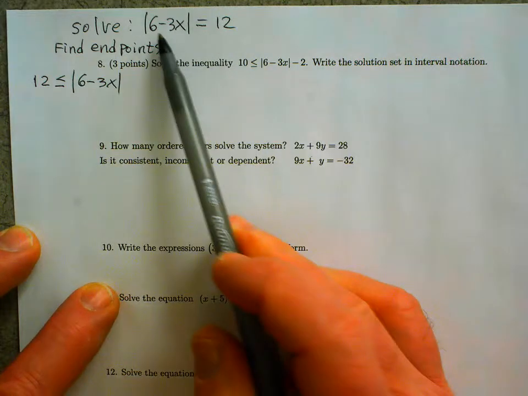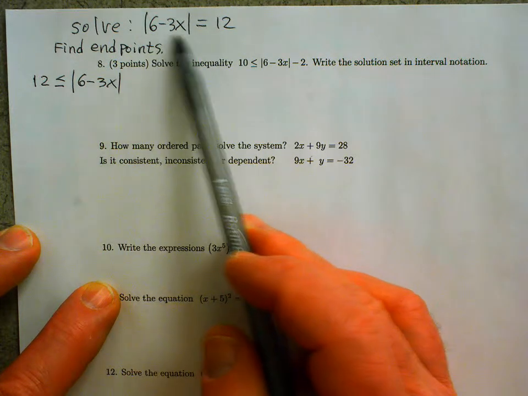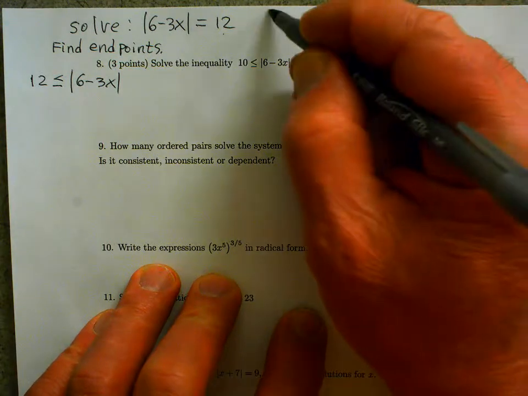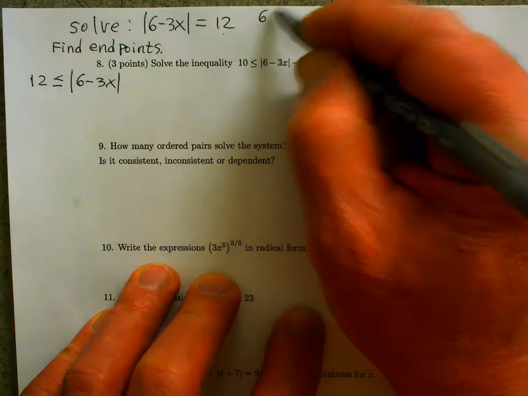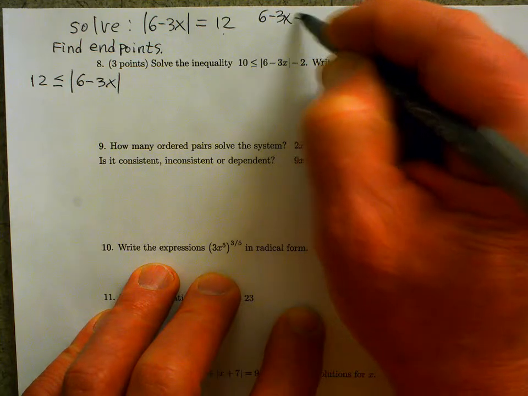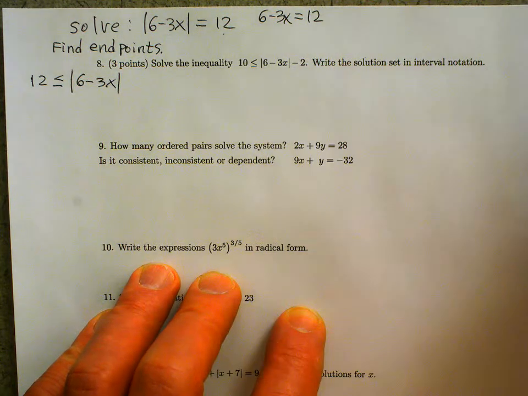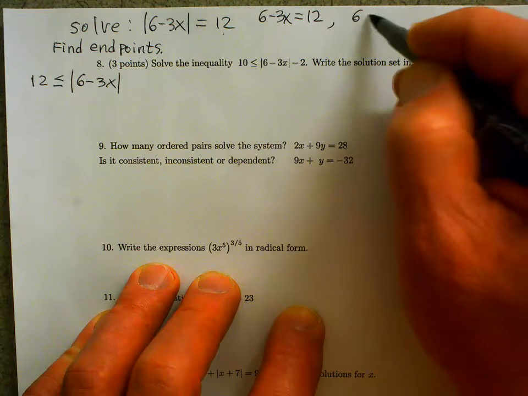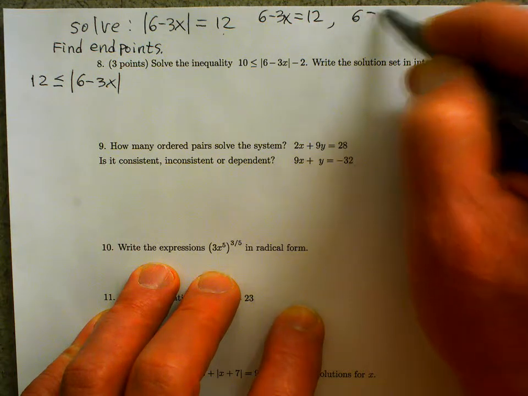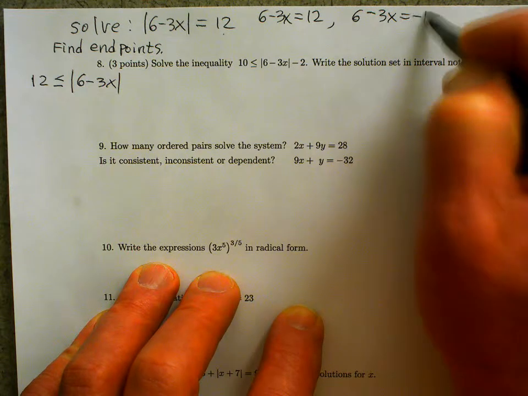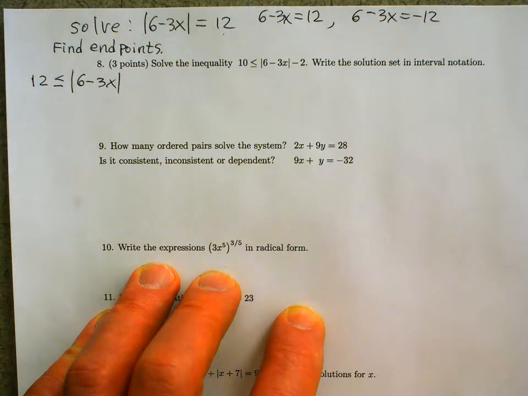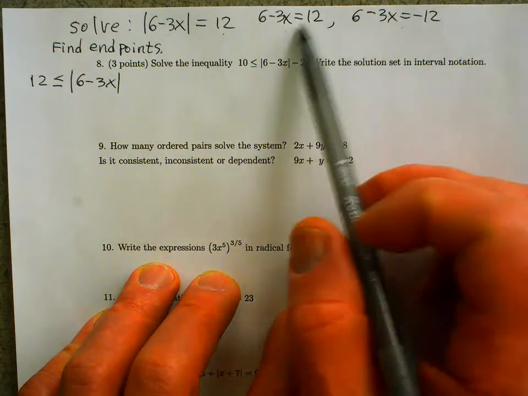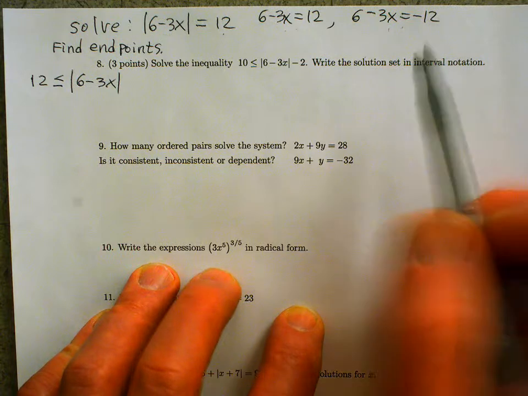If the absolute value of 6 minus 3x equals 12, then there are 2 possibilities. 6 minus 3x could be 12 if its absolute value is 12. But the other possibility is that 6 minus 3x is equal to -12. And then the solutions to those are the endpoints.